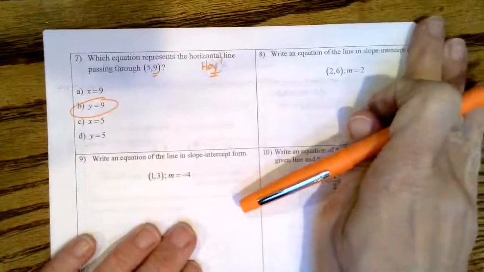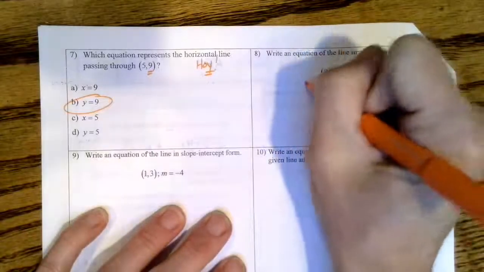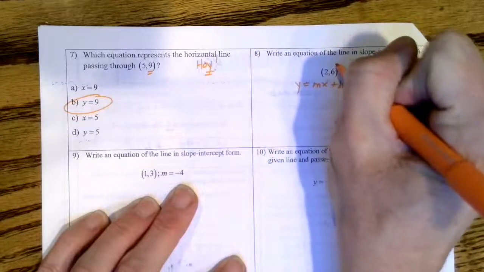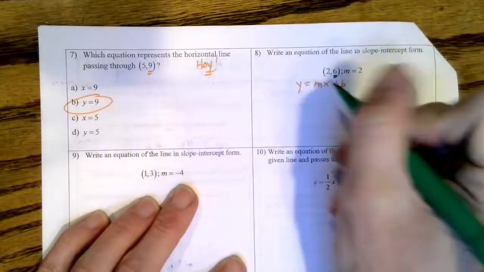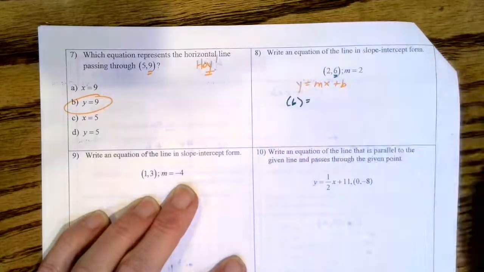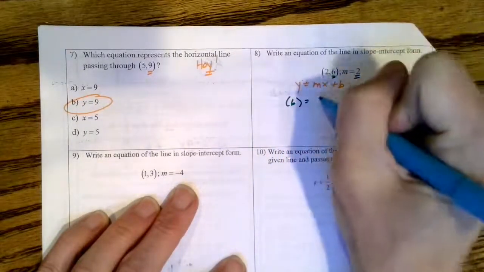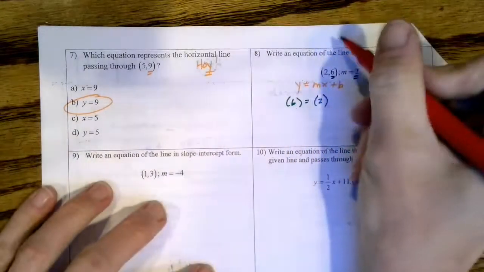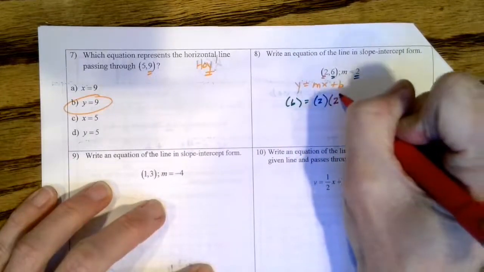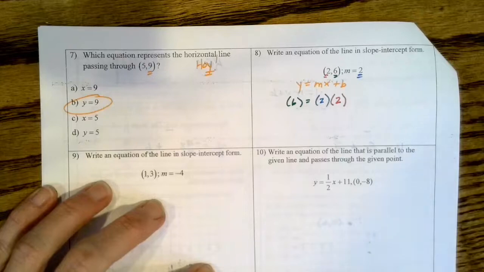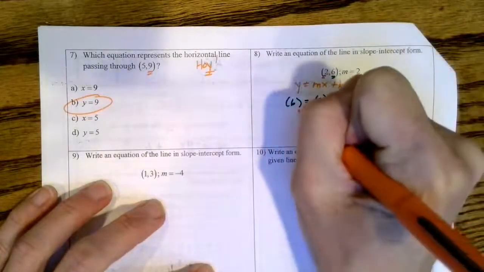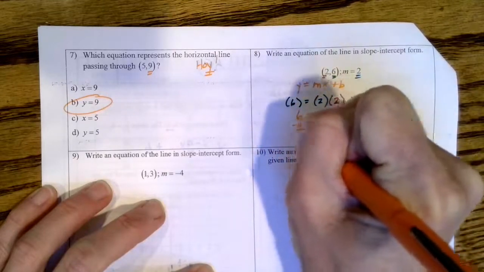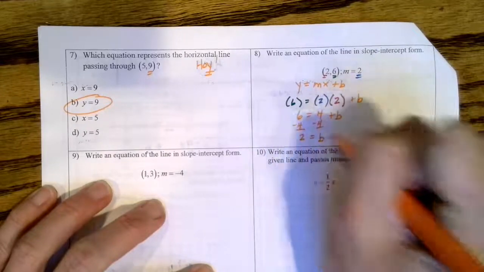Write the equation of the line in slope-intercept form. If y is equal to mx plus b, I'm going to use my 6 as the y. I'm going to use my 2 as my slope. I'm going to use this 2 for my input, and then that's going to allow me to solve for b. 6 is equal to 4 plus b. Subtract 4 from each side. 2 is equal to b.